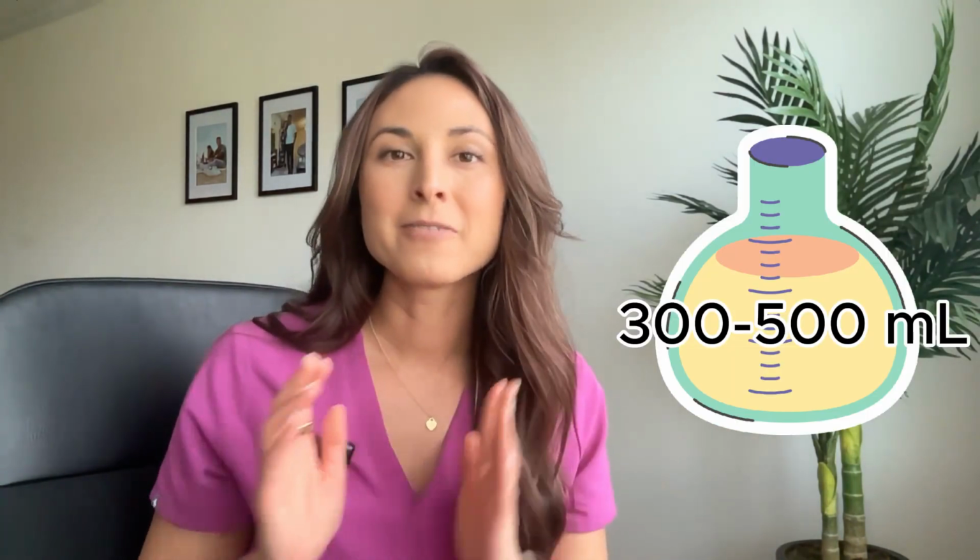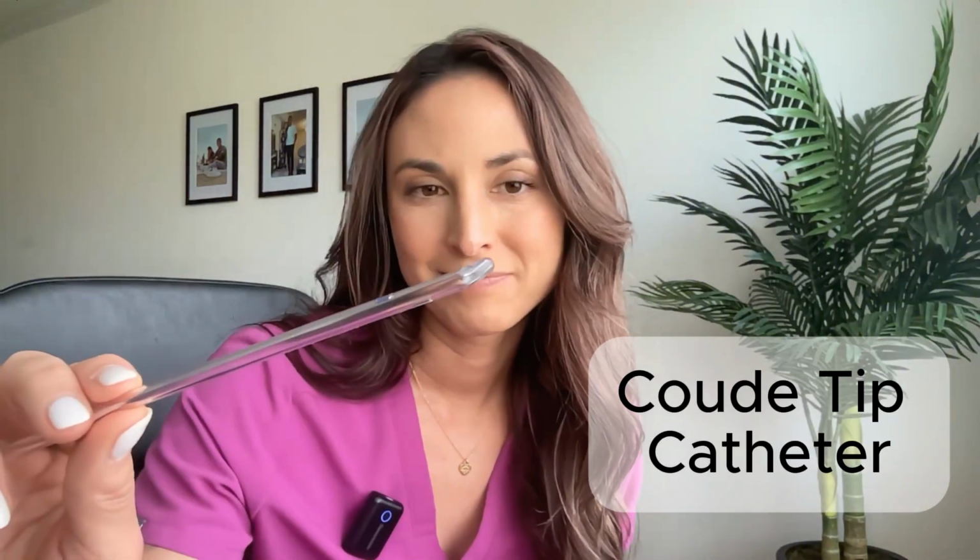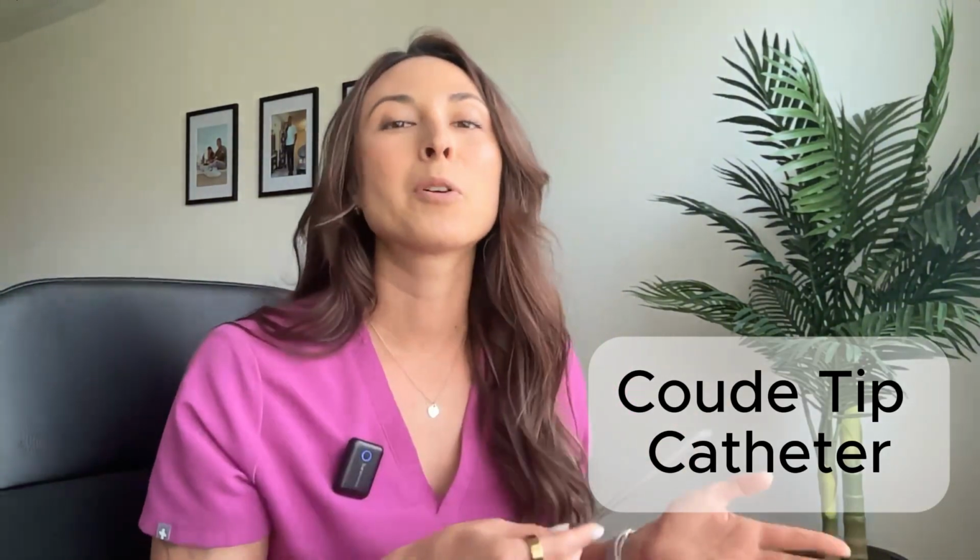In adults, normal bladder capacity is between 300 and 500 milliliters, typically the time that you start to feel the urge to urinate. Now, a quick note on anatomy. The male urethra is longer than the female urethra. In males, it passes through the prostate gland, which can enlarge with age and make catheterization more difficult. In these cases, a Coude tip catheter may be a better option, but more on that in video 5.